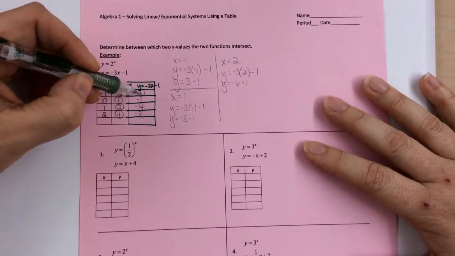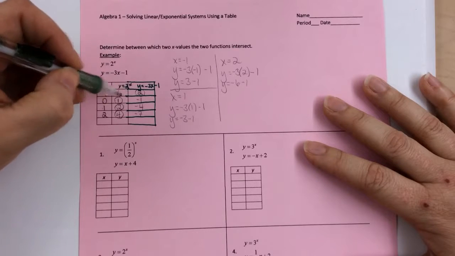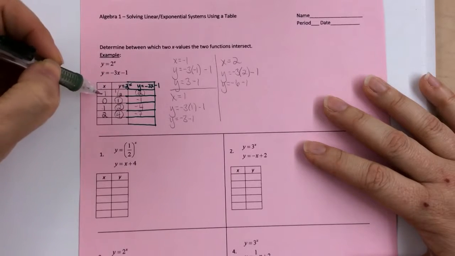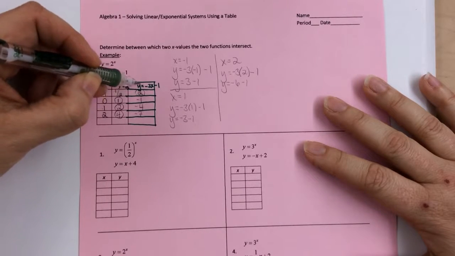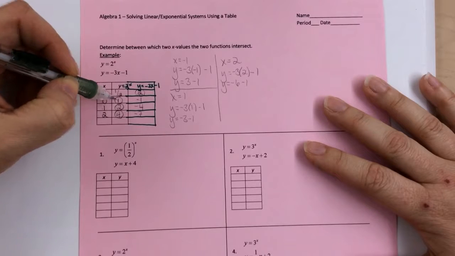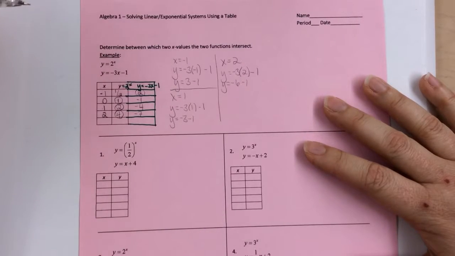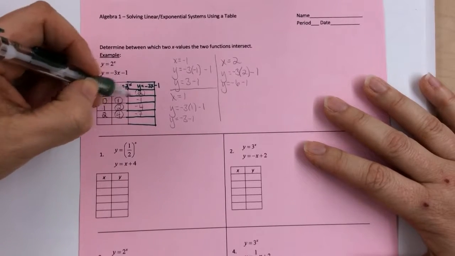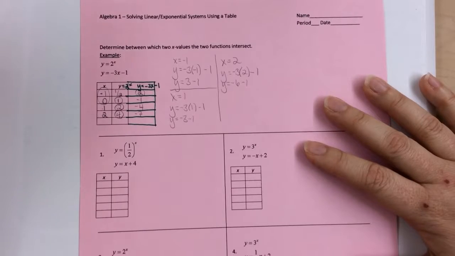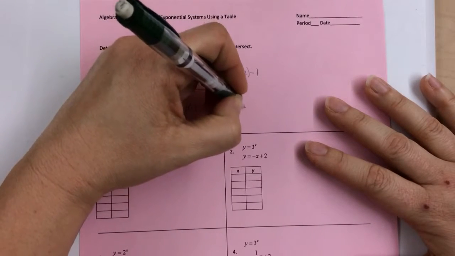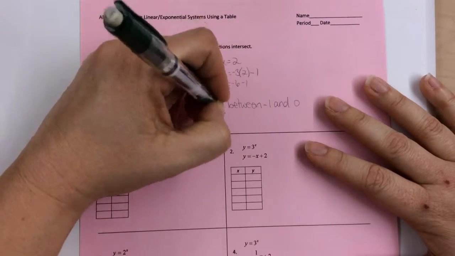So it switched from this one being on top to this one being on top between negative 1 and 0, right? The line was larger, then the exponential function became larger. So determine between which two x values the two functions intersect. When it switches, those are the x values that you write down as your answer. So between negative 1 and 0.